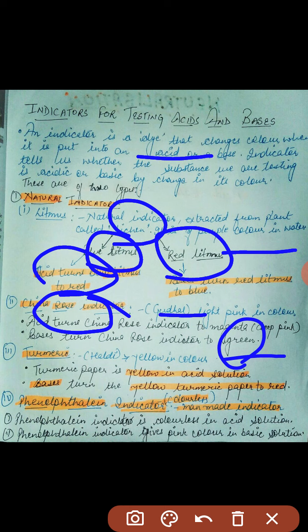Now if we take an example, if we put a drop of a solution, like baking soda, into an indicator like China rose, the solution becomes green. So we will find out that baking soda is a base.